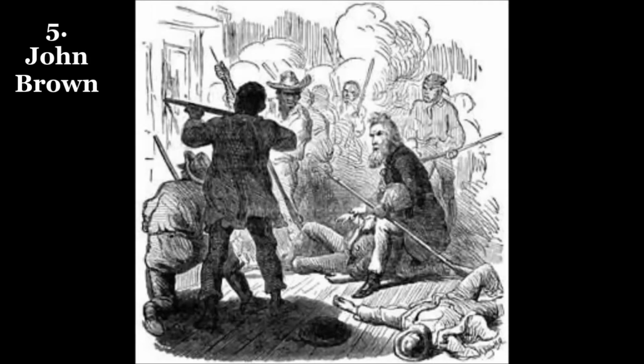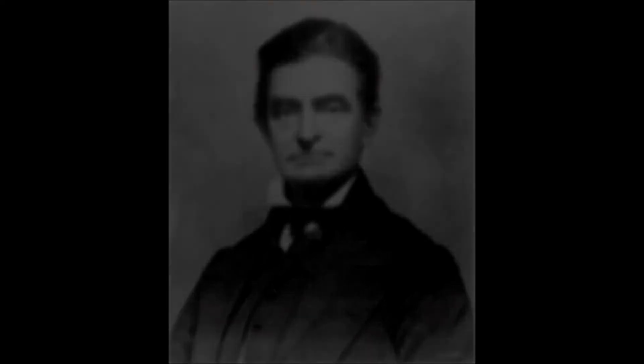Number 5. John Brown. A martyr in the North and an enemy in the South, John Brown attempted to raid the armory in Virginia and start a slave rebellion, which only ended up in innocent deaths. John Brown believed the only way to end slavery was through a violent revolt. John Brown takes place at number 5 because the North, viewing him as a martyr, angered the South because the North inadvertently promoted violent means of protest in the South.